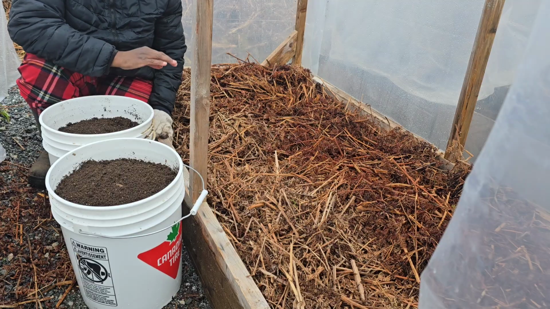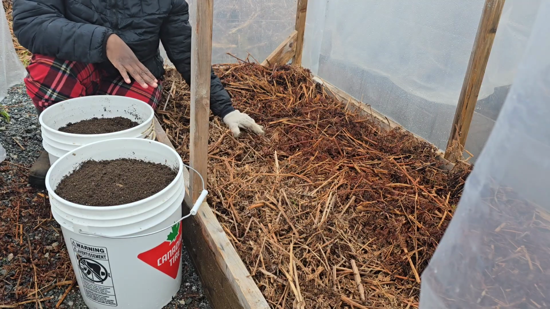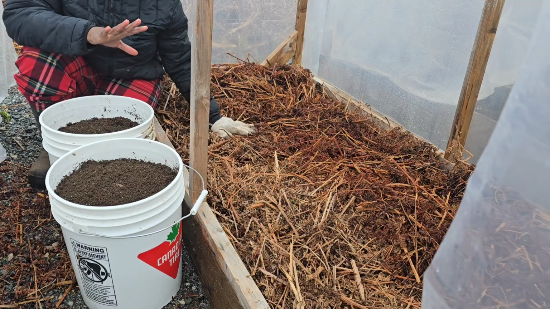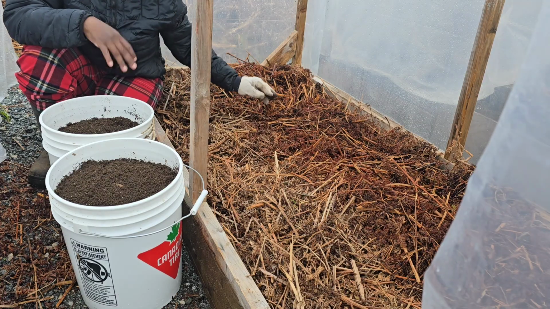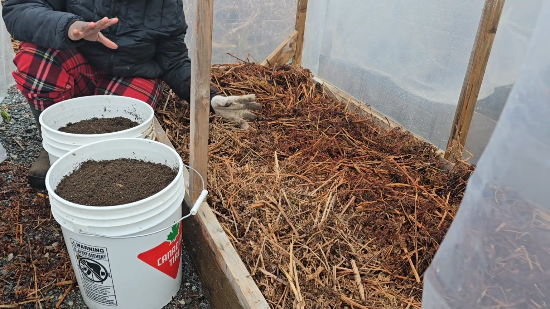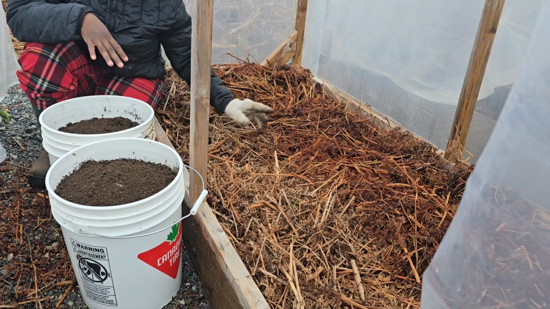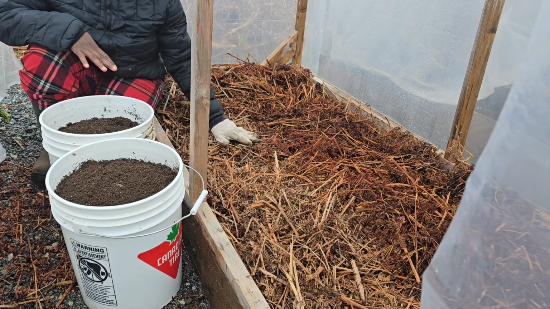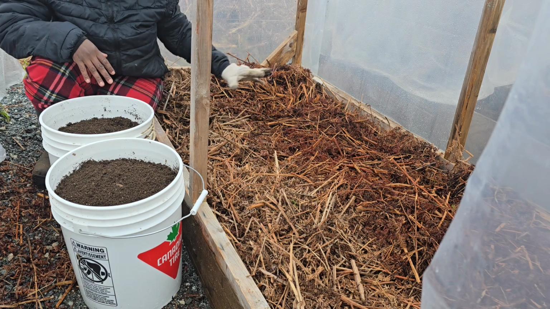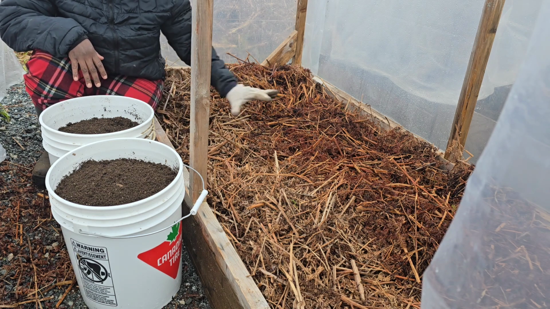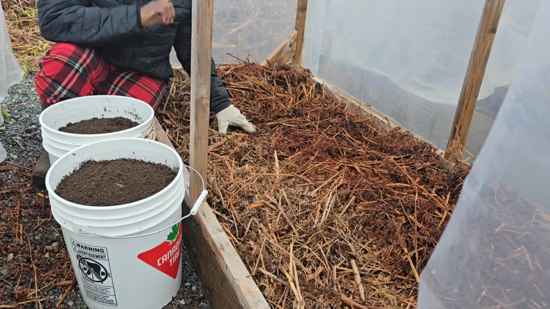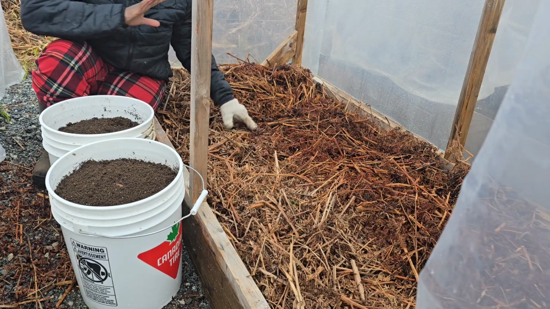So yesterday I went ahead and added this material to the bed, and I don't have hay, I don't have straw. So what we do have is a lot of ferns, and so I collected the dry ferns, broke them up into small pieces, and that is what I use to top up this bed, because this and the one here, these are my potato beds.